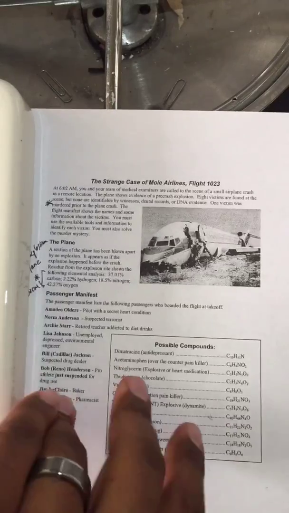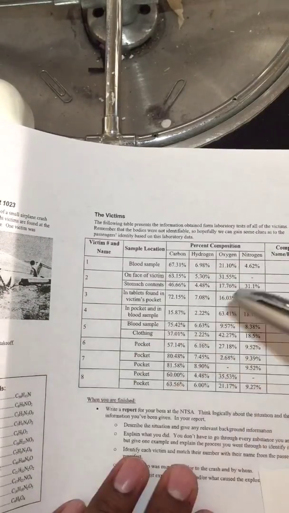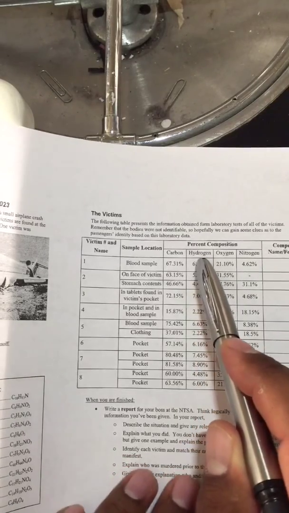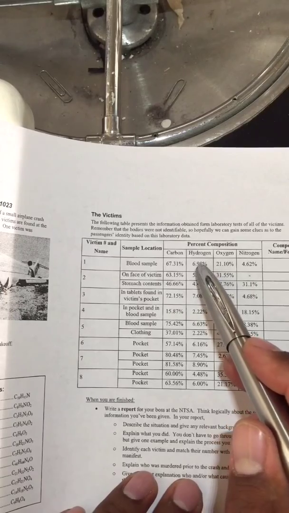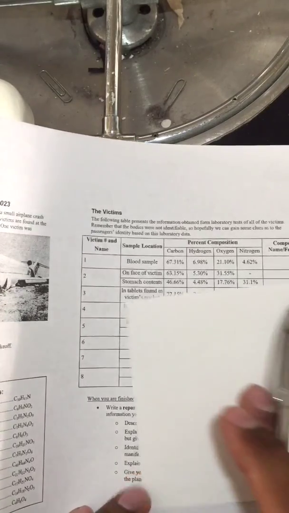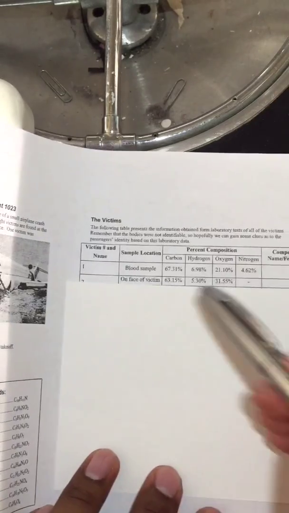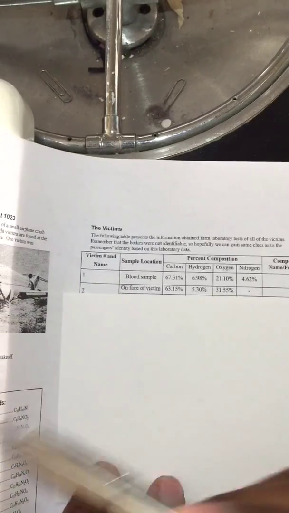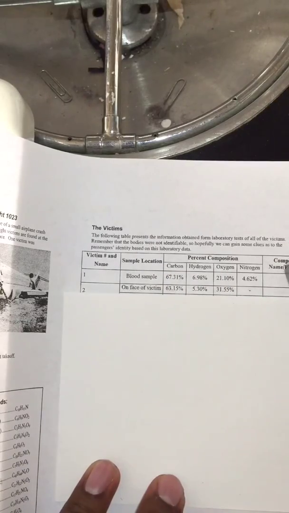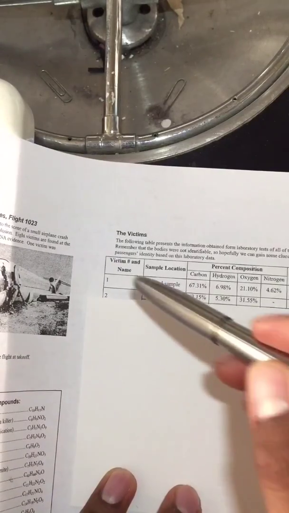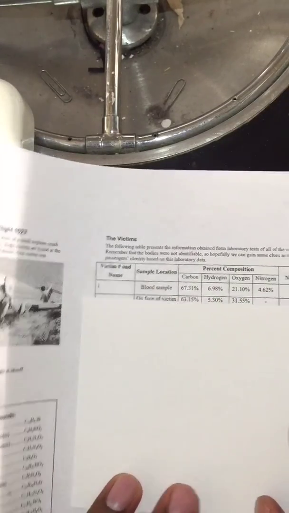Now they're giving you over here the victims. The only thing is that they're giving you where they found whatever substance they found in them. And these are the trace markers, the percentages, right? The percent composition. Now remember, we can't do anything with percent composition, so you need to first assume that there's 100%. I'm going to show you how to do number 1, so you can determine what the substance is. First you have to determine all the substances, and then based off the flight manifest, determine which are the victims, 1 through 8.